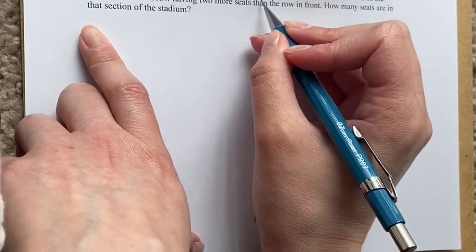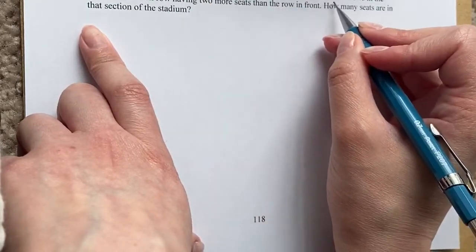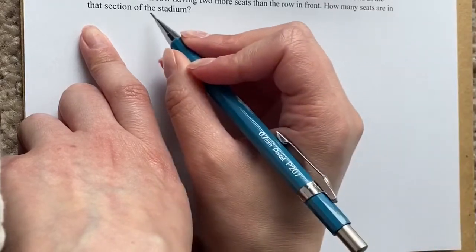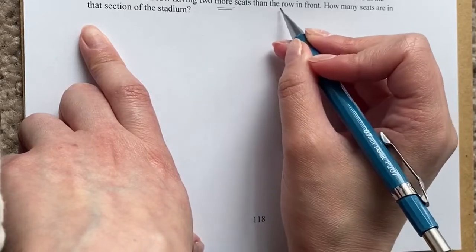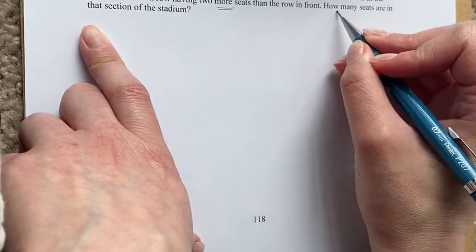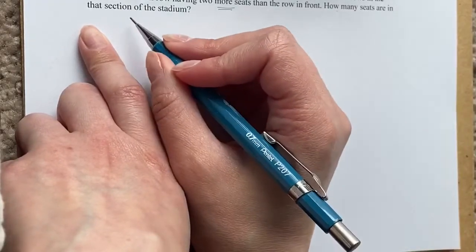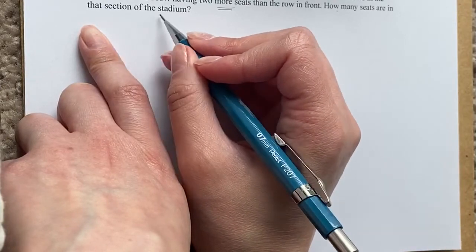Now the last example that we have over here is: the first row of seats in a corner of the stadium section has 20 seats. There are 40 rows in the section, with each row having 2 more seats than the row in front. How many seats are in that section of the stadium?